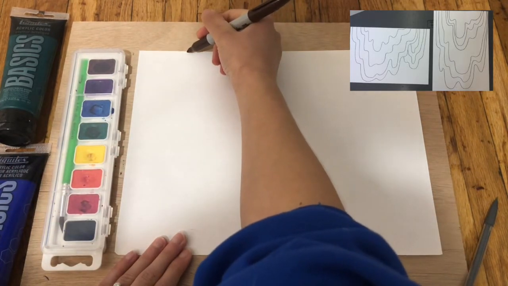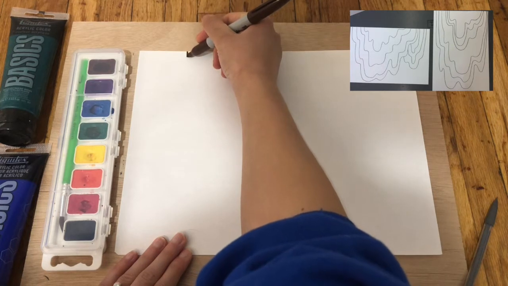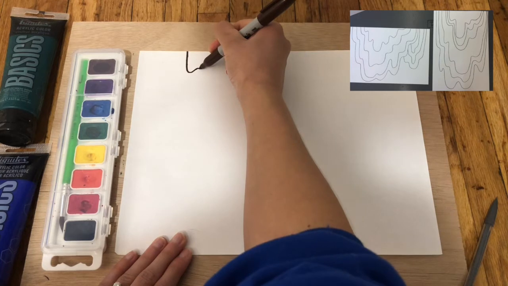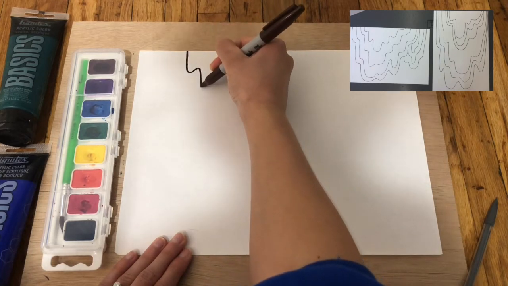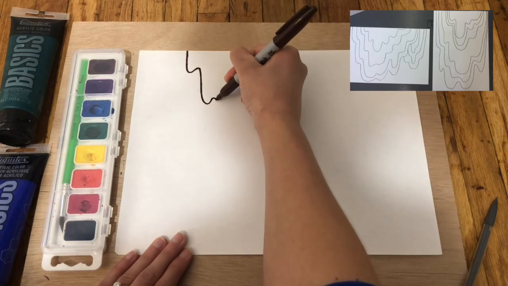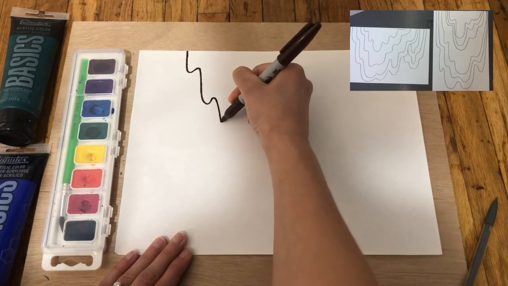Okay, so I'm going to start right here, and I am going to simply come down and make a curving looking line. Remember, we want this to look like it's a drip that would be found in nature, so we're using an organic looking line.